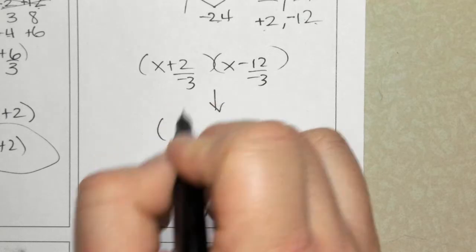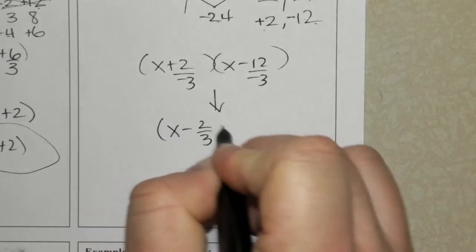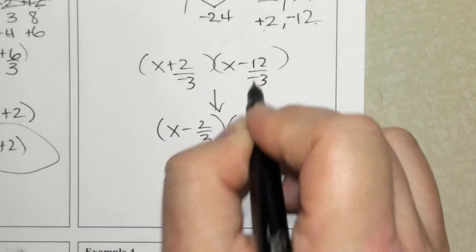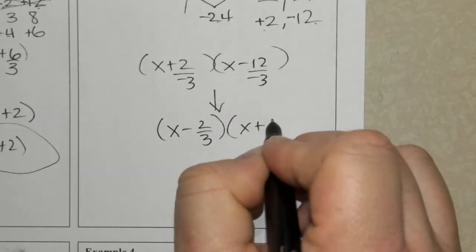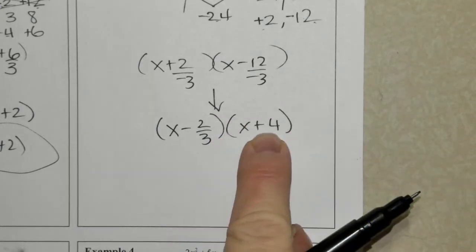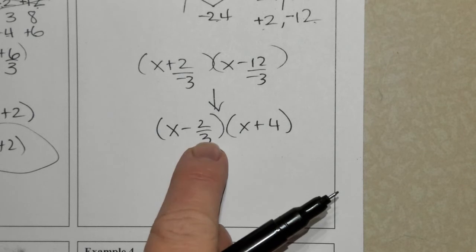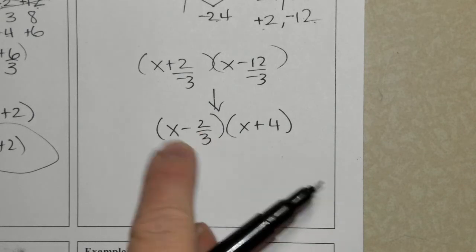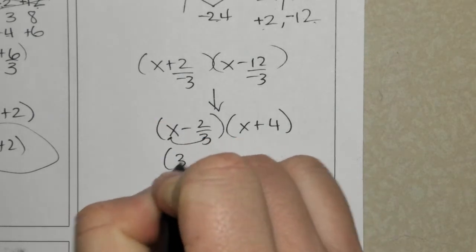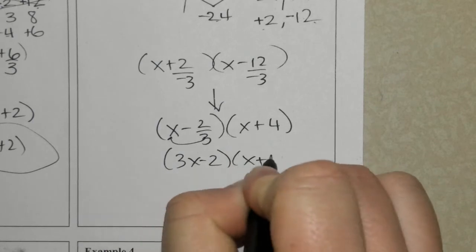Positive divided by a negative is a negative, but 2/3 can't be reduced. 2 negatives make a positive, and 12 divided by 3 is 4. Okay, this is already reduced. Again, 2/3 can't be reduced. Bottom number up, bottoms up. 3x minus 2 and x plus 4.